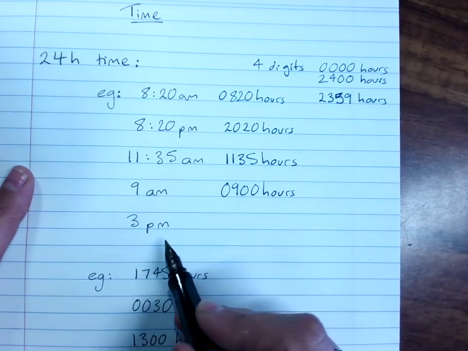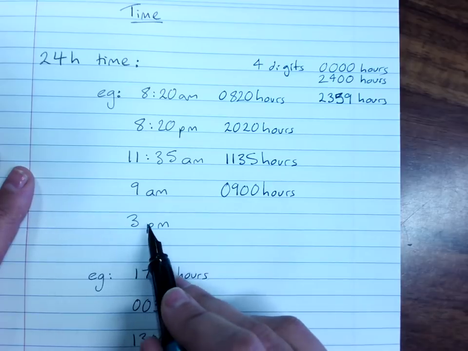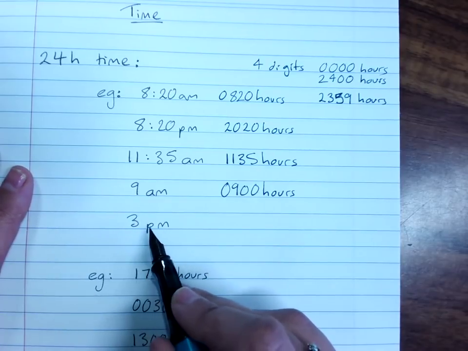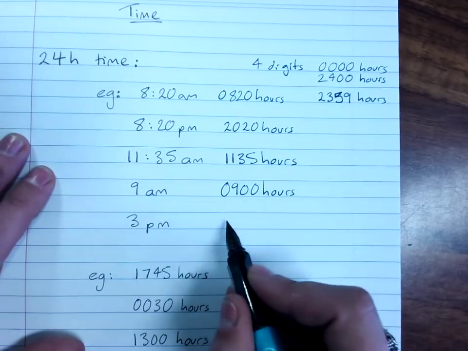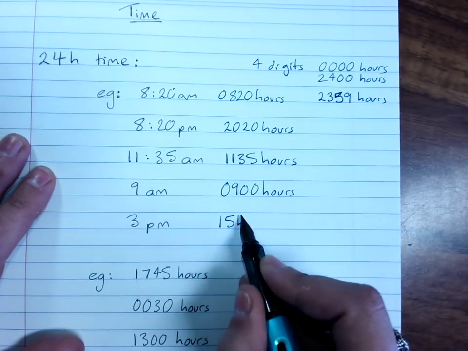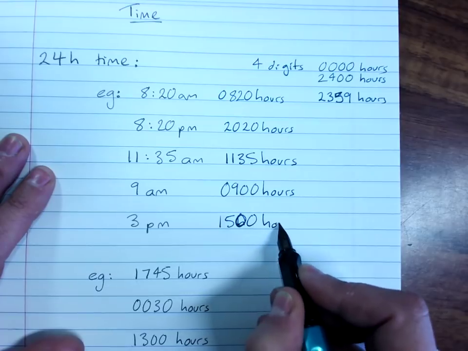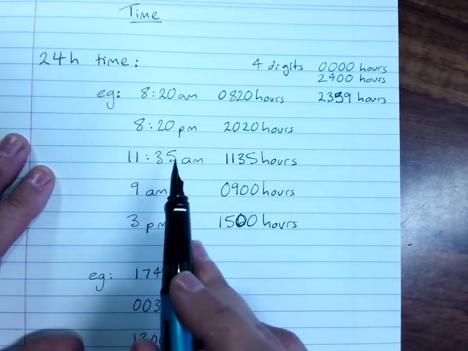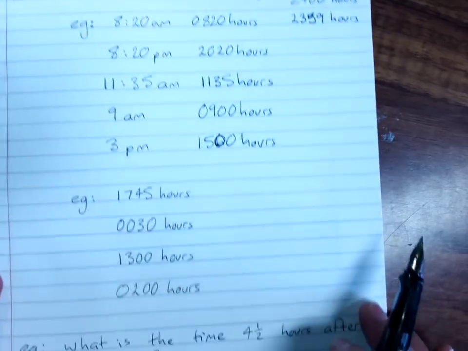But 3 PM, because it's afternoon, you've got to add 12, or count on this many hours from 12. 12, 13, 14, 15, 3 PM is 1500 hours. So that's converting from 12-hour time or AM, PM time to 24-hour time.